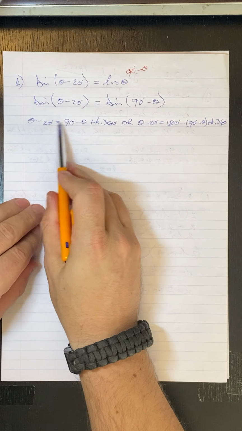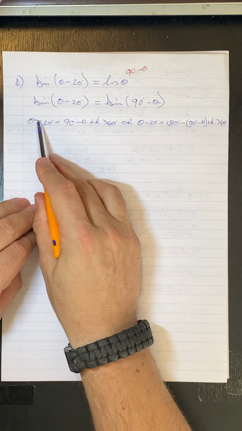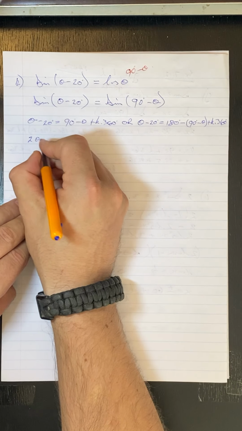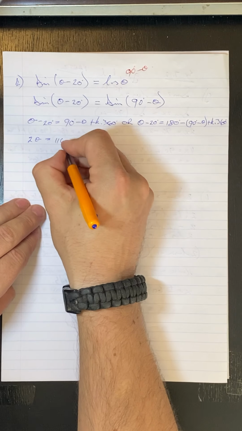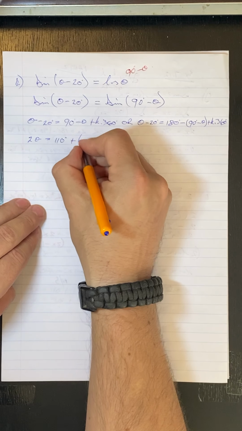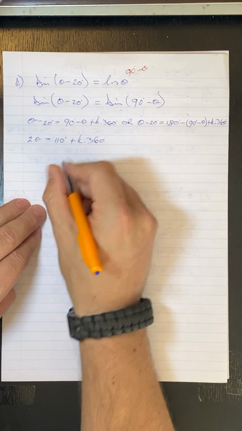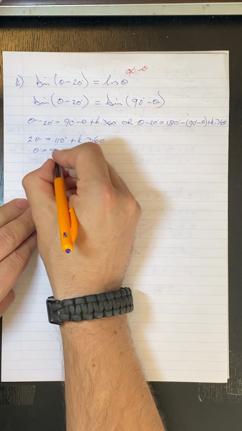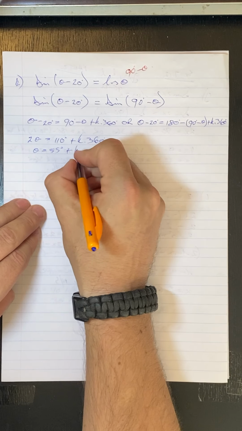All right, let's sort out this one. I'm going to take the minus theta to that side and the minus 20 to that side, and we'll get 2 theta is equal to 110 plus k 360. Divide through by the 2, and we get theta is equal to 55 degrees plus k 180.